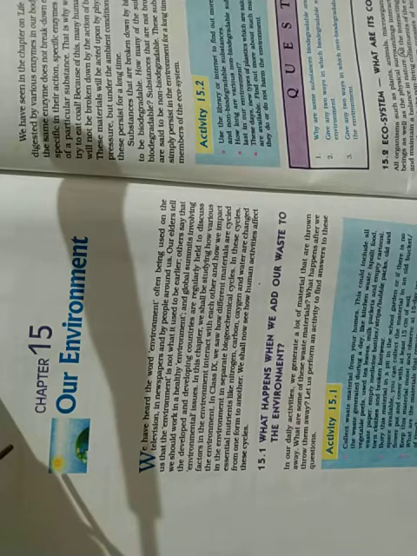Such waste can decay or decompose naturally and become harmless after some time. For example, cattle dung and compost are common examples of biodegradable waste.